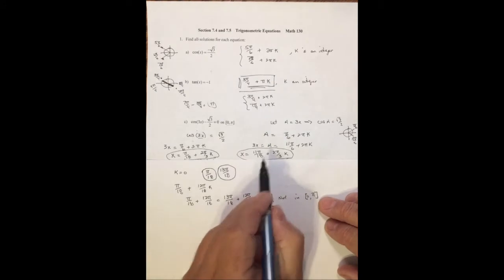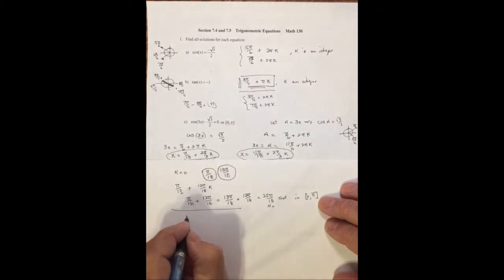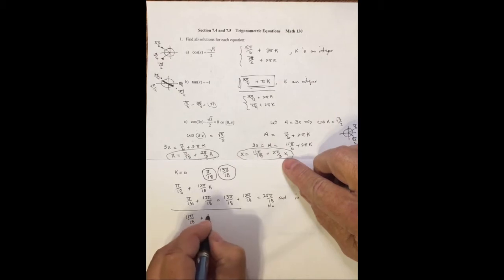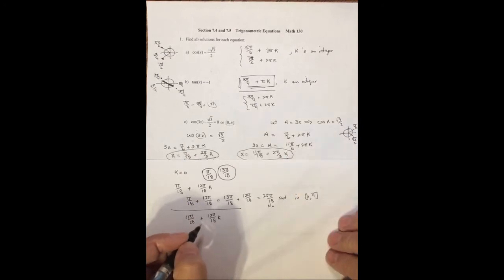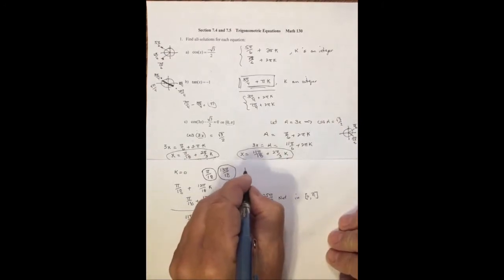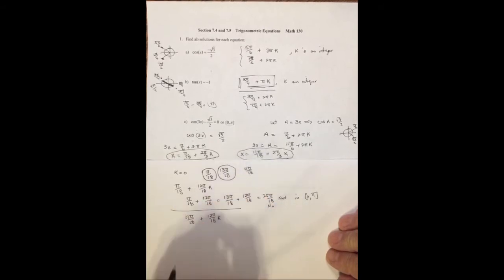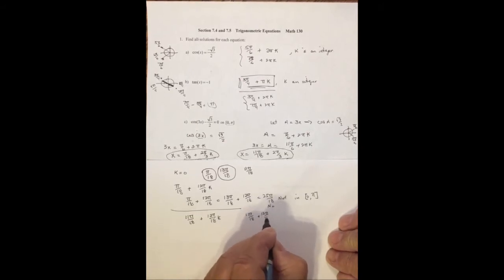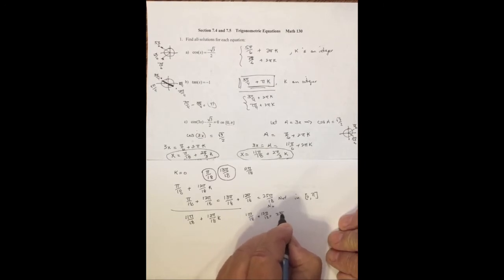See that? Now I'm going to do the same thing with my other solution. I'm going to take 11 pi over 18 plus, then I want the denominator to be 18, so I'm going to take 12 pi over 18 times k. So if we let k equal 0, we get 11 pi over 18. That's fine. If I now let k equal 1, then I've got 11 pi over 18 plus 12 pi over 18. That's 23 pi over 18. That's bigger than pi, so that one's not in the interval.